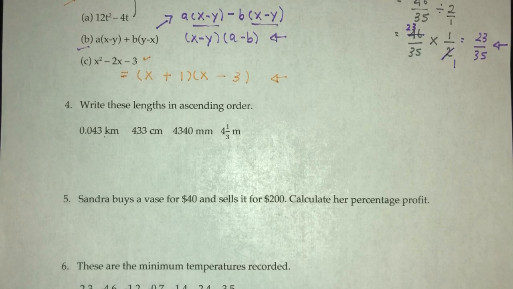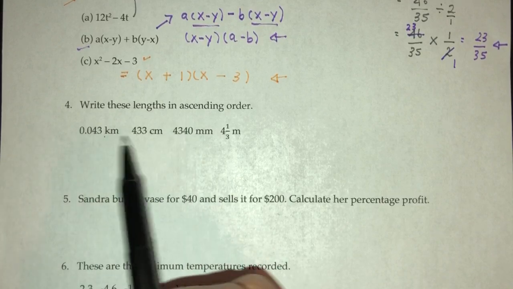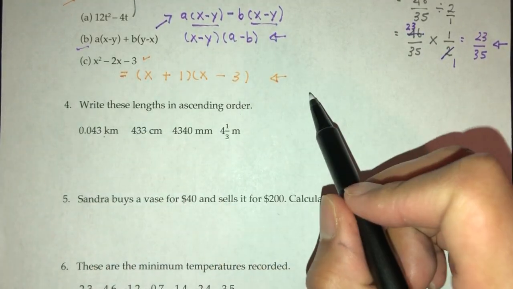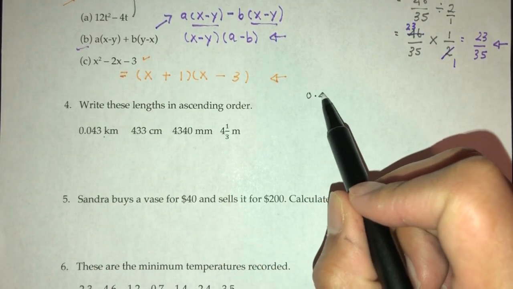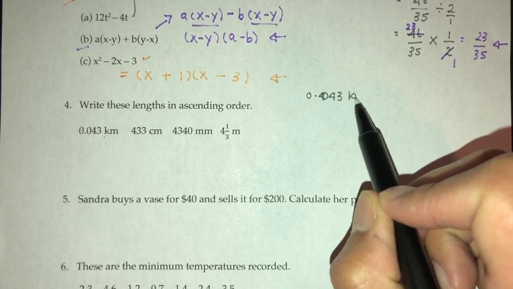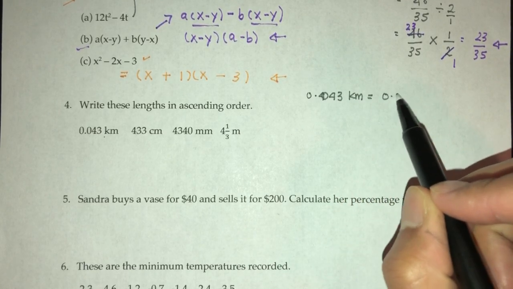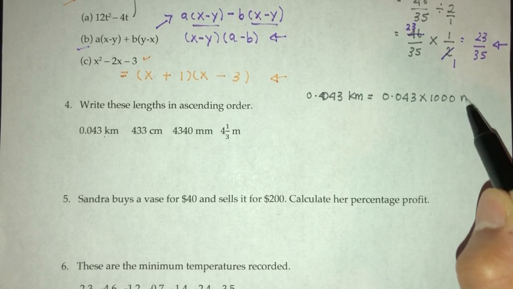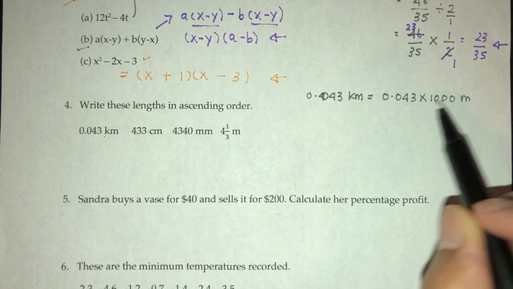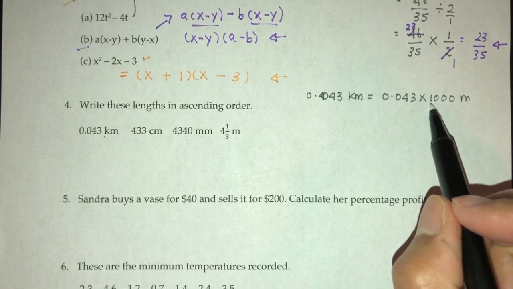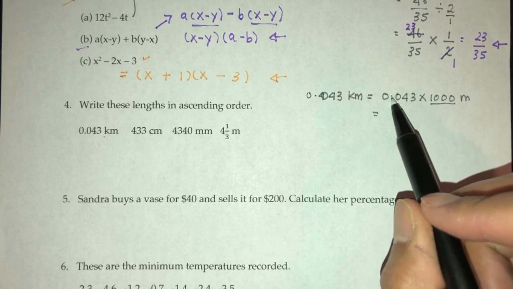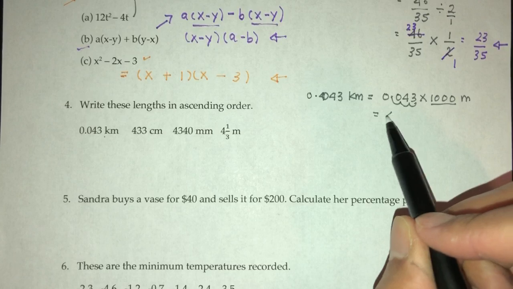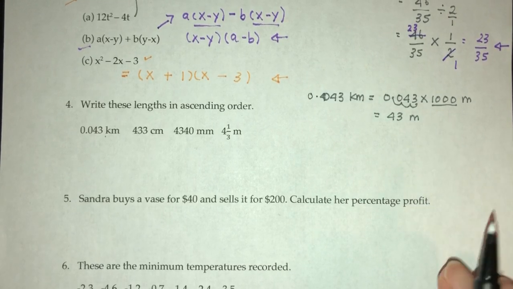You can choose, it is up to you. For me, I would like to choose meters. Let's convert everything to meters. So here we have 0.043 km, that is equal to 0.043 times 1000 meters. You know 1 km is 1000 meters, so we can just convert by multiplying by 1000. So you move 3 decimal places, 1, 2, 3, that will be 43 meters.